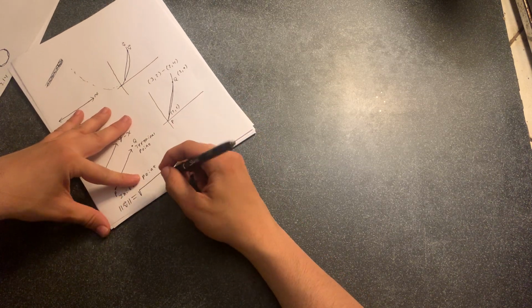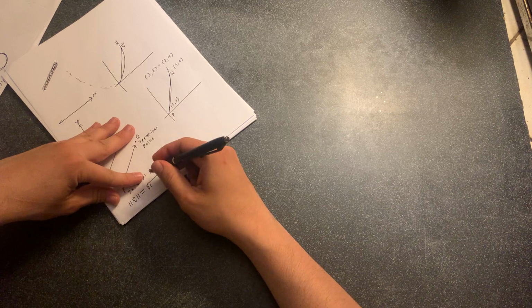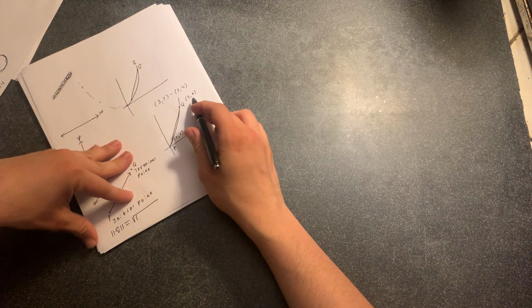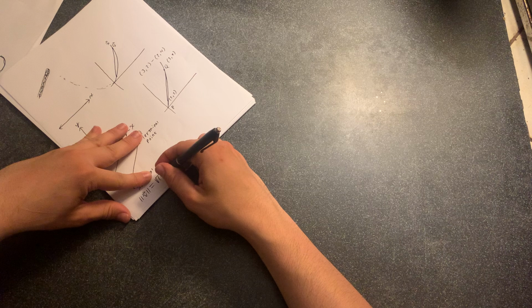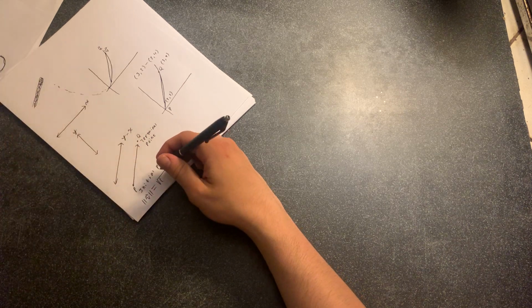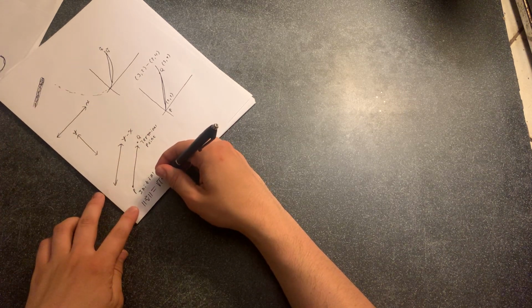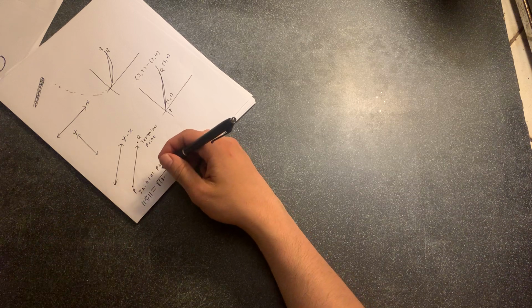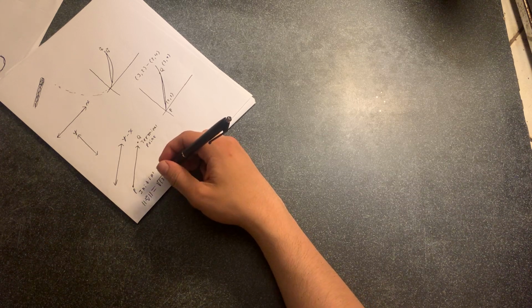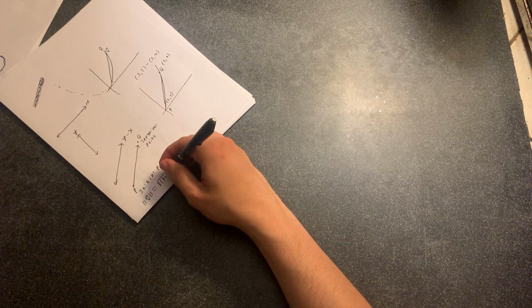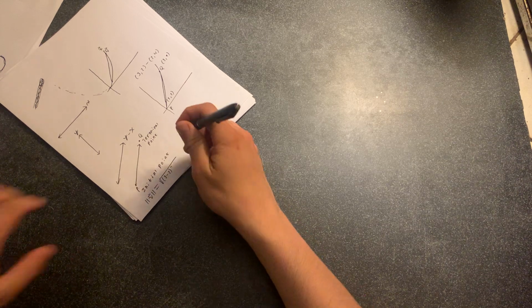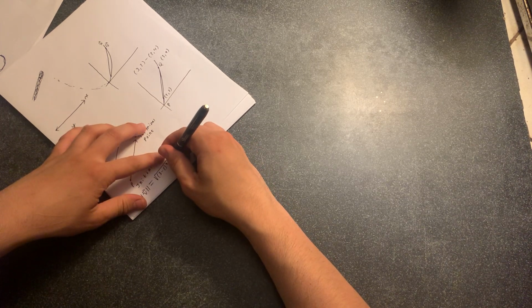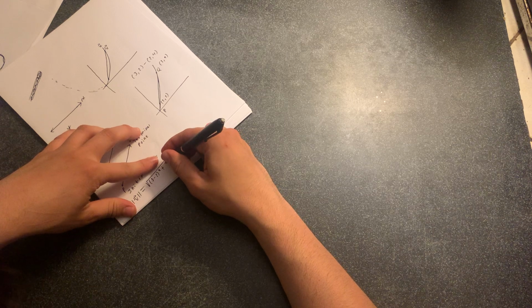It's easier for me to put numbers in here. So let's do coordinates, right? We got 3, 9. So we're going to do 3 minus 2 squared plus 9 minus 2 squared.